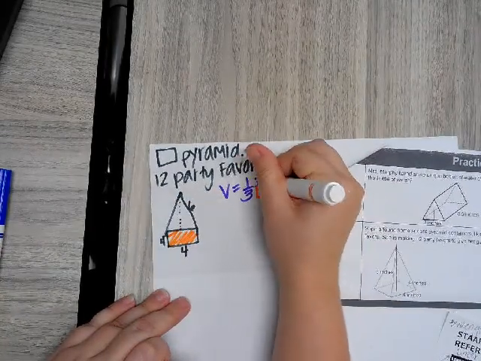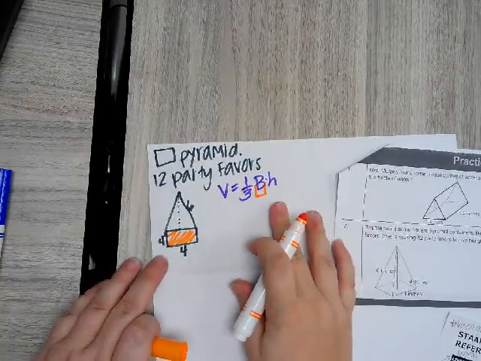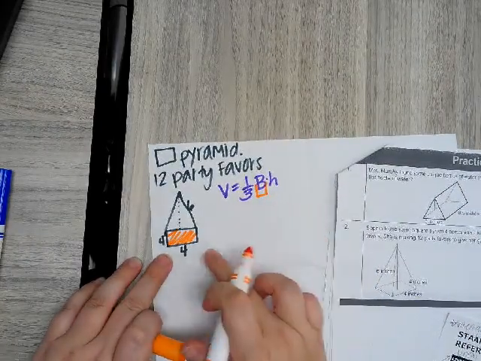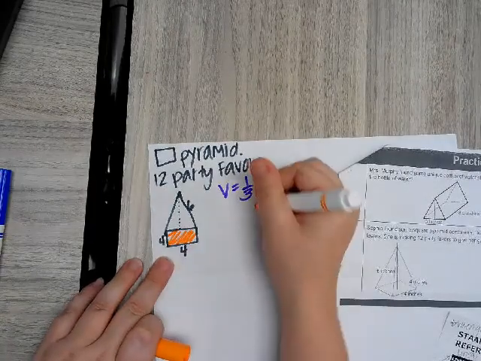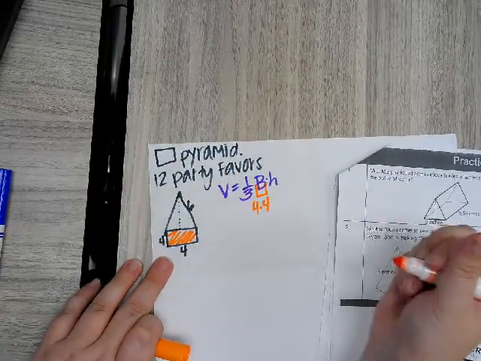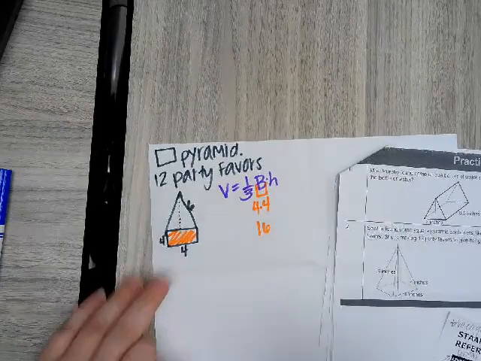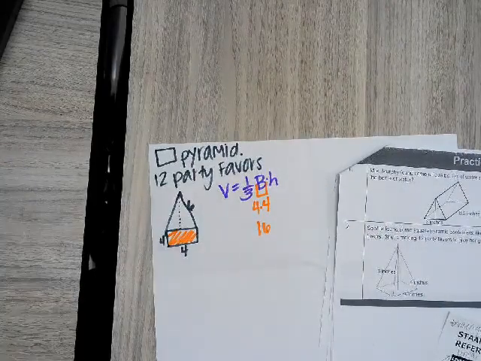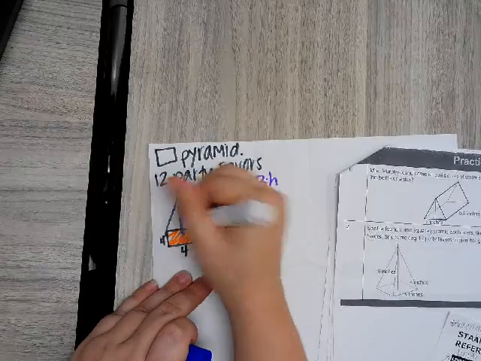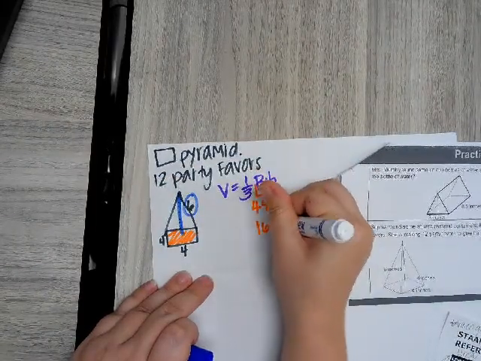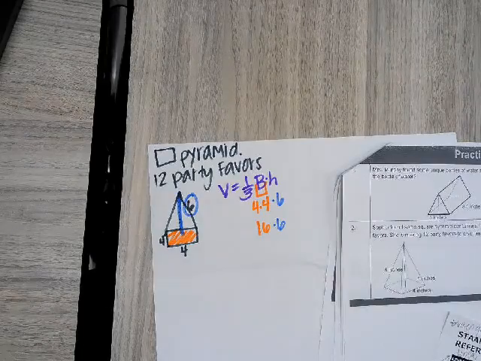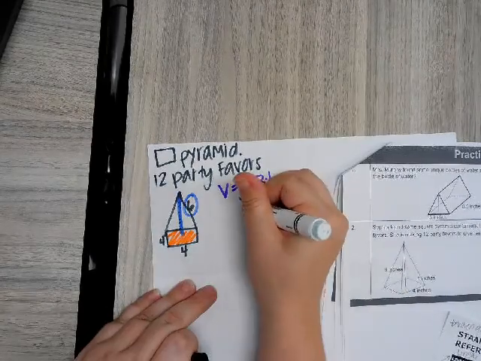So how do I find my area for this rectangle or this square? I'm going to do 4 times 4. What's 4 times 4? That's 16. Okay. Now, what is my height? My height is 6. And then what is the same as 1/3? Divide by 3.